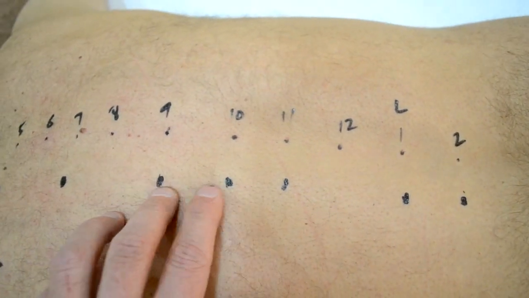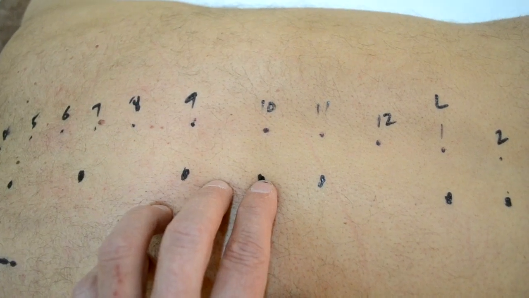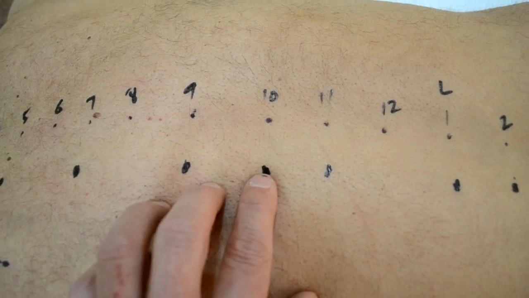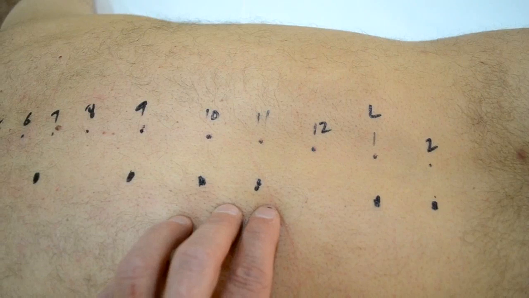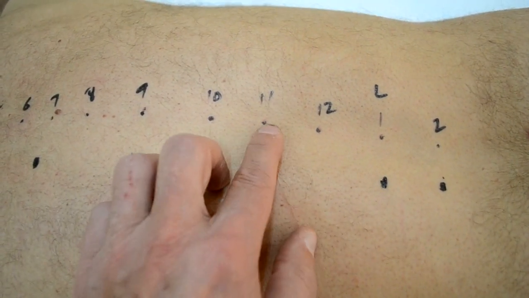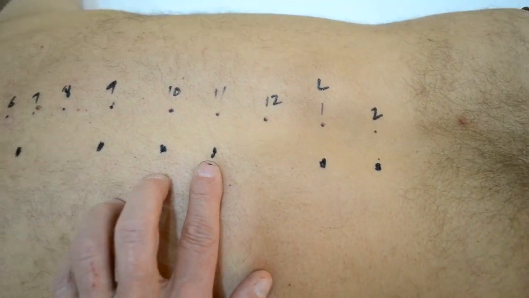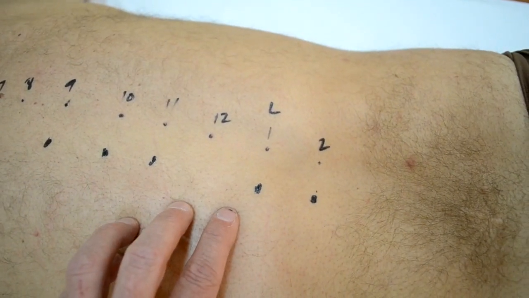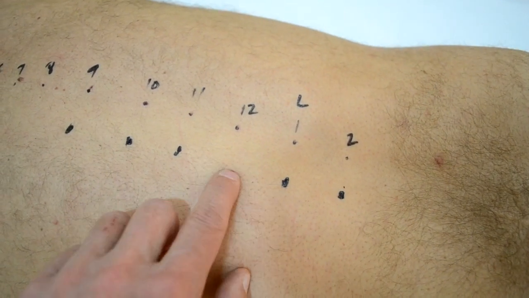Bladder 19 is the back shu point of the gallbladder, level with the 10th thoracic vertebra, T10. Bladder 20. Bladder 20 is the back shu point of the spleen, level with the 11th thoracic vertebra, T11. Bladder 21 is the back shu point of the stomach, level with the 12th thoracic vertebra, T12.